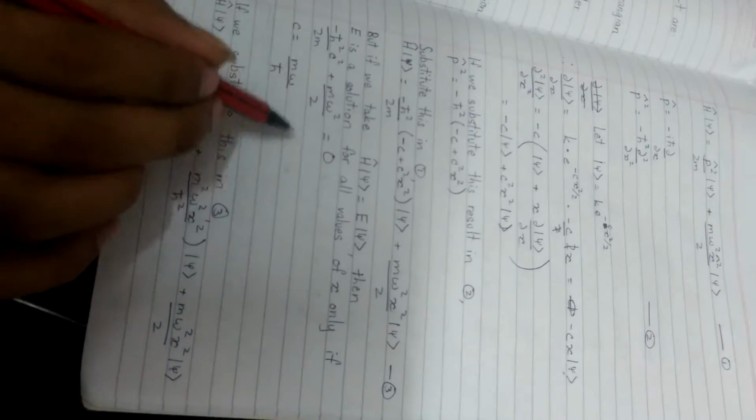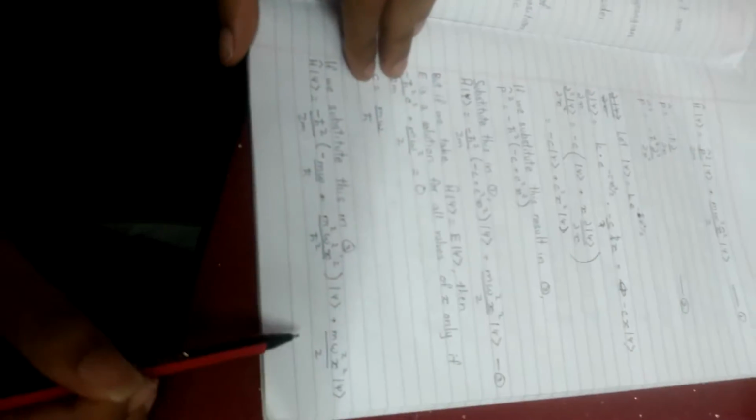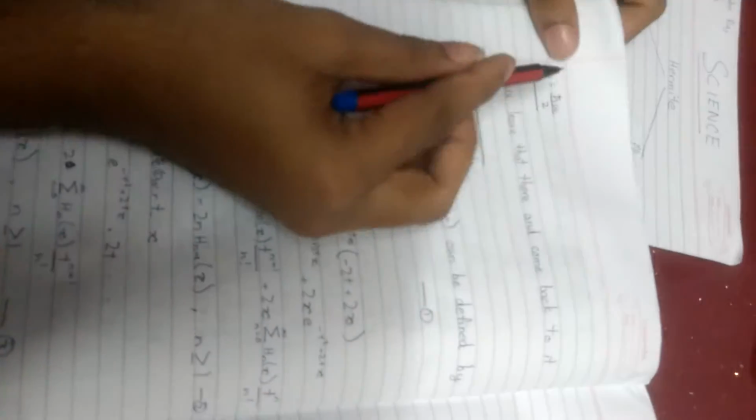Therefore we get this equation, which simplifies to this, and we get a value for our constant c. And when we substitute this in our initial equation, we end up here. And this gives us energy in the ground state, which is h omega by 2.